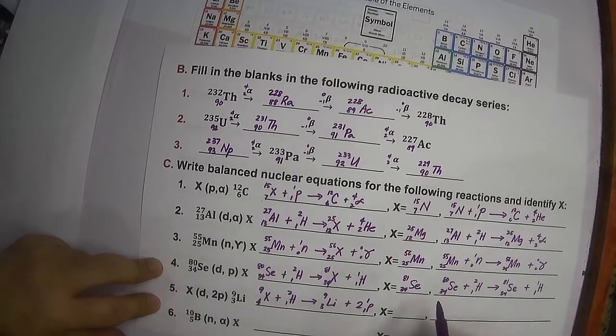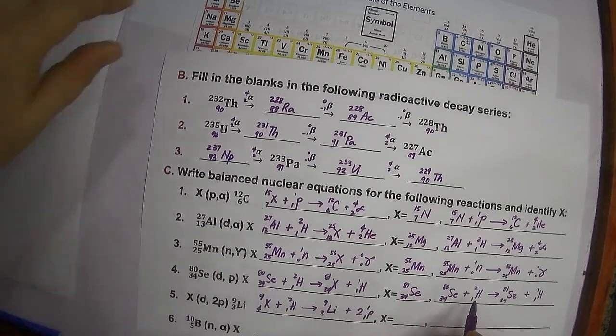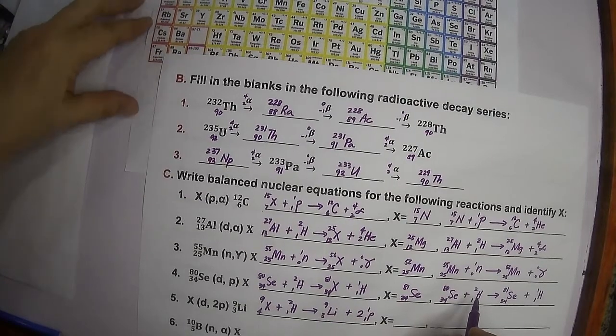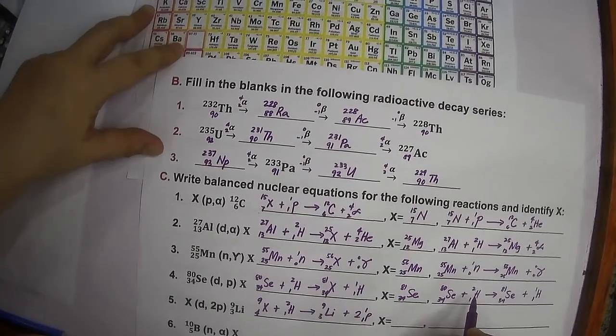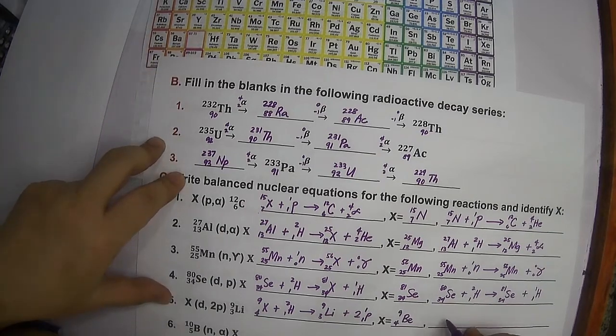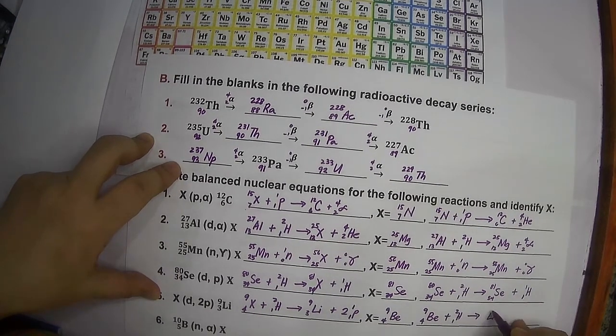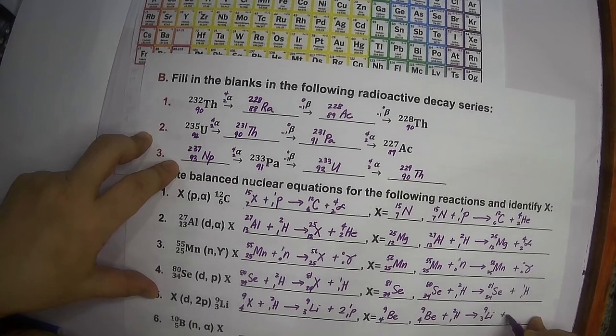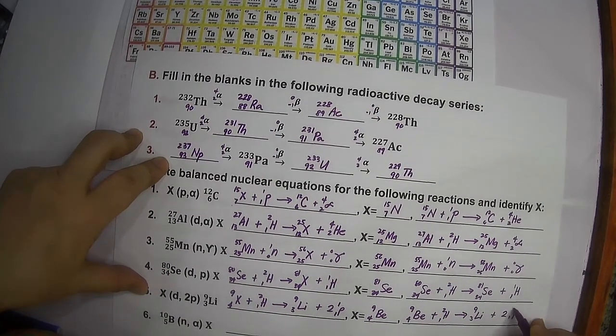So this is an isotope of lithium 9. And since element number 4 is beryllium, it is beryllium 9. So to complete the reaction, we have beryllium 9 plus a deuterium will give you a product of lithium 9, 3, and 2 proton particles.